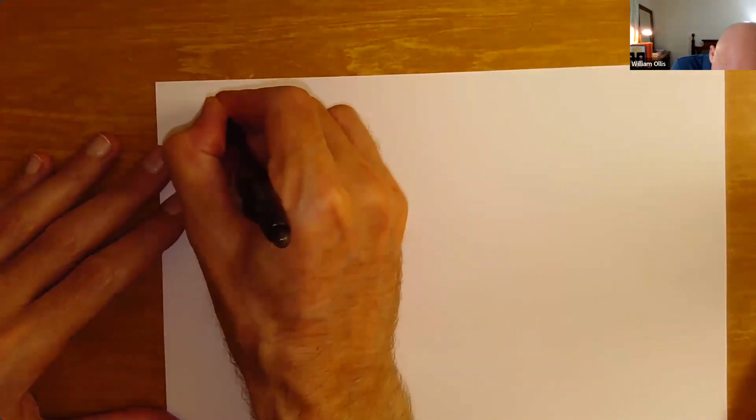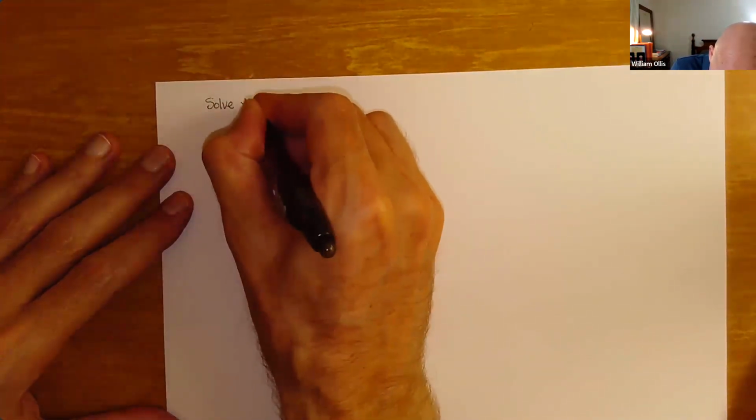Now let's look at another one. This one will remind you of the AC lemma, but I don't want to let the cat out of the bag. So, well, I guess I just did. So solve the equation.